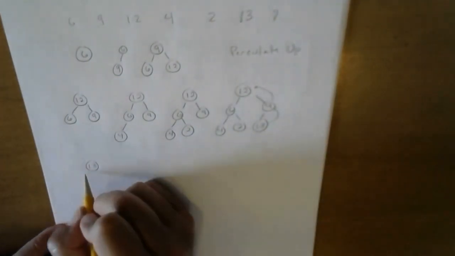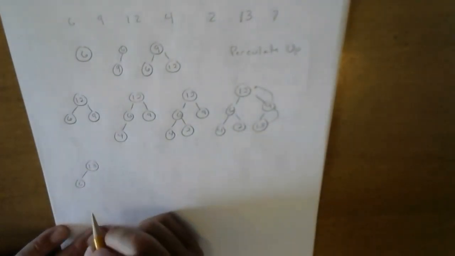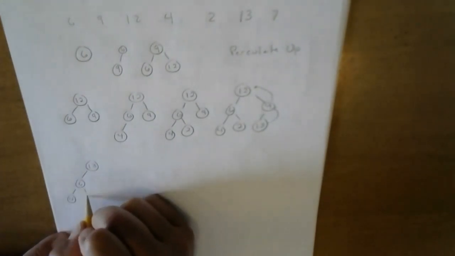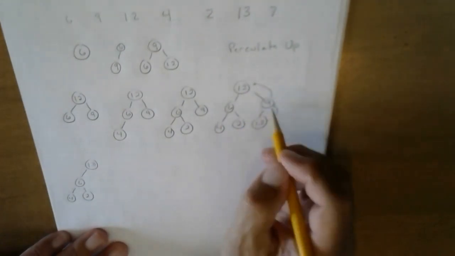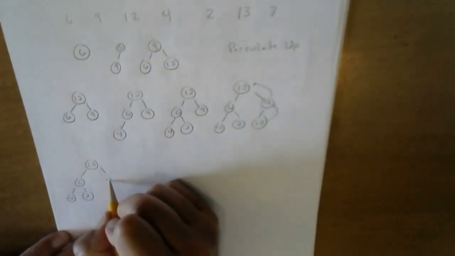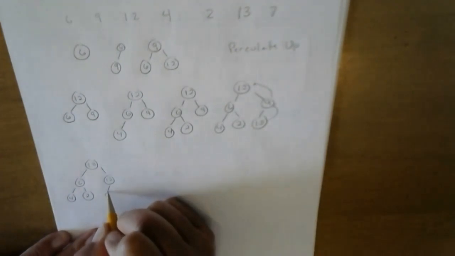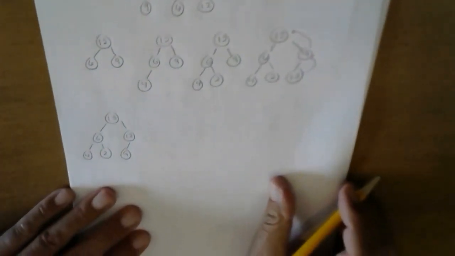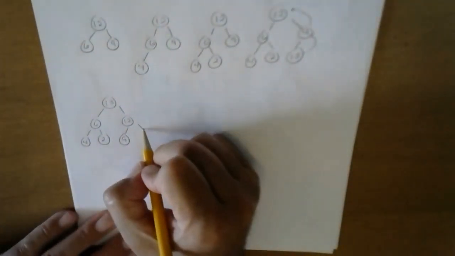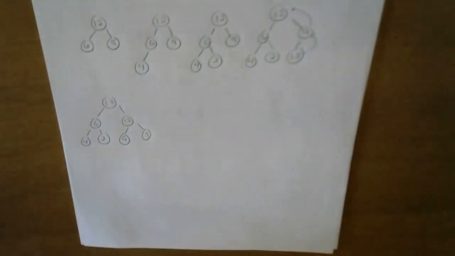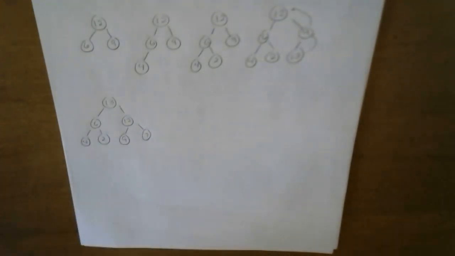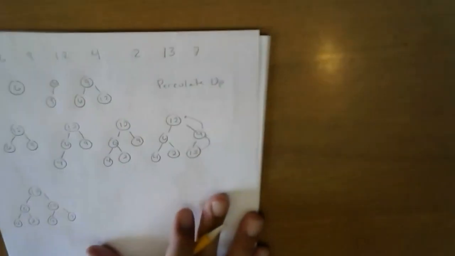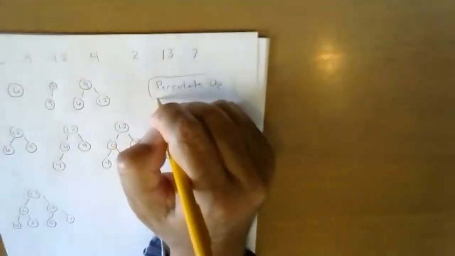This left tree stays the same. There's 6, there's 4, and there's 2. The 13 moved all the way up, so it switched with the 9, and then it switched with the 12, and I have something that looks like this. Last number is the 7. I put it in, check, and I don't need to percolate up. So whenever I want to add an item, I need to see if I have to percolate up. So that's my first term, percolate up.